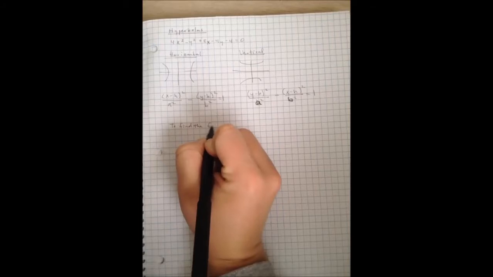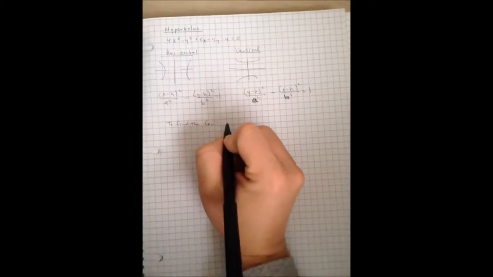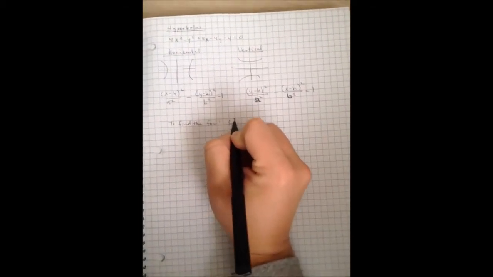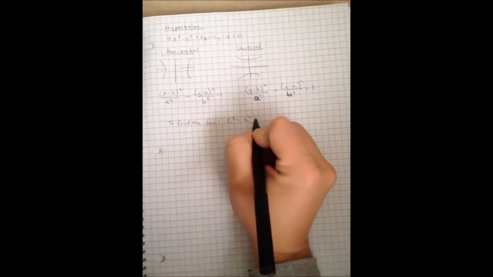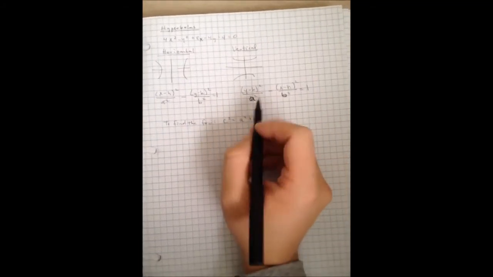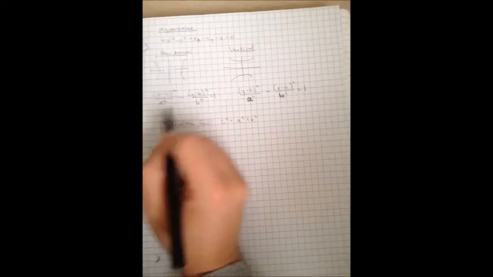Alright. So from there, we also need to look at how to find the foci. That is c squared equals a squared plus b squared. We obtain that from right here or right here.